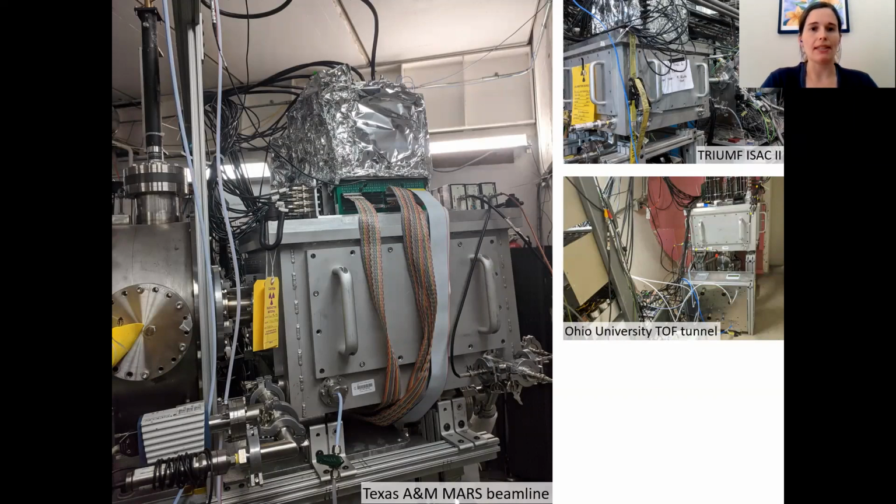I'm a postdoc at the Cyclotron Institute at Texas A&M, and I'm going to tell you about the Texas Active Target Time Projection Chamber, or simply TexAT. So if we take a look here, this is the TexAT chamber, and it's installed on the Mars beamline at Texas A&M. This is where it performs the bulk of its experiments.